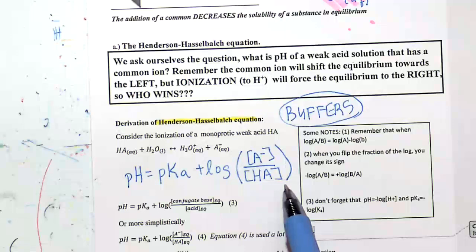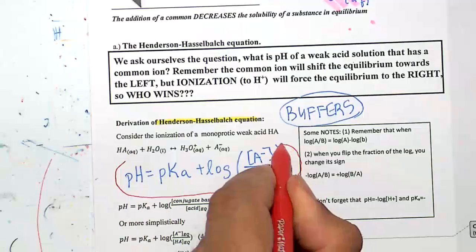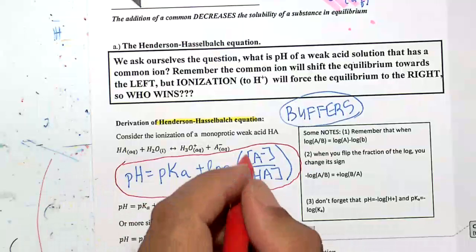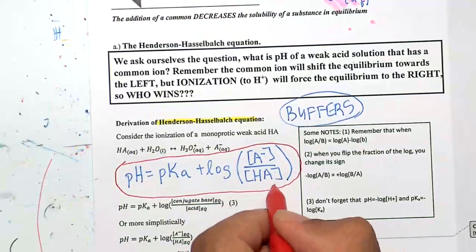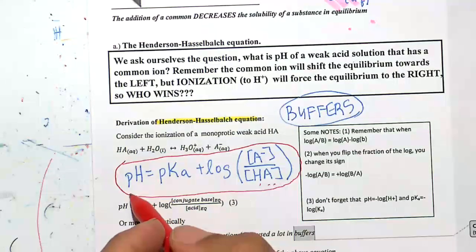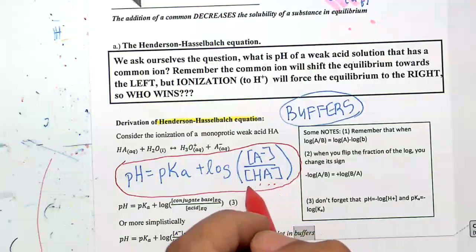The acid goes in the denominator, and the conjugate base goes in the numerator. This is how you will get the pH of a buffer. I'll give you this equation on the exam, but if you're in a situation where you need the Henderson-Hasselbalch equation, drop the acid. HA goes down in the denominator. All right, so pH equals pKa plus log of A minus divided by HA.